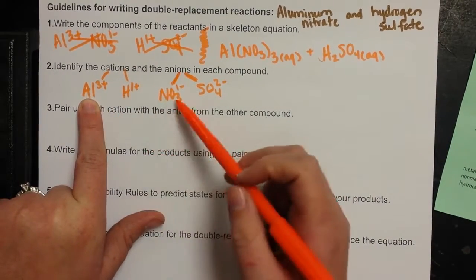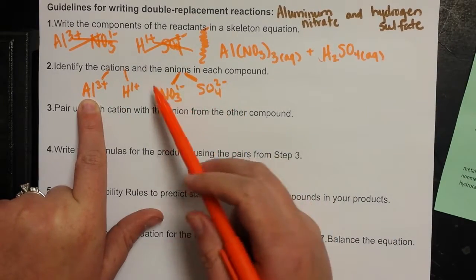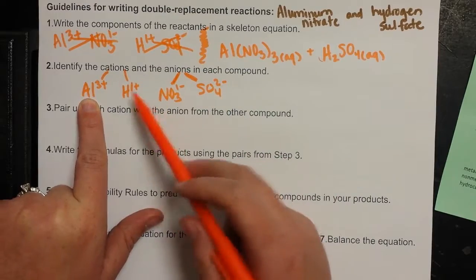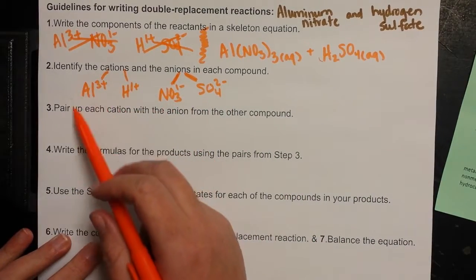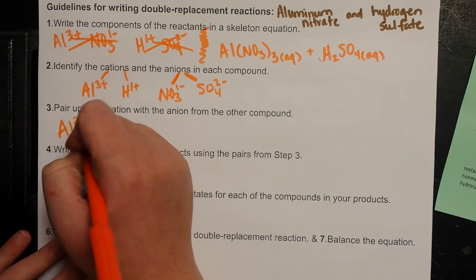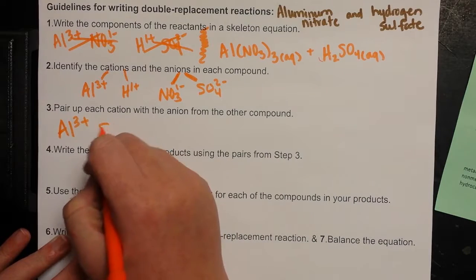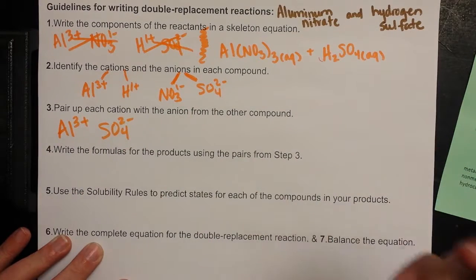So instead of it being with nitrate, I'm going to put aluminum with sulfate. This is aluminum taking hydrogen's boyfriend and giving hydrogen her old boyfriend. So now we're going to have Al3+ with sulfate. Just pair them up for right now.